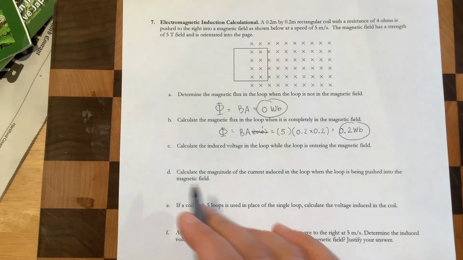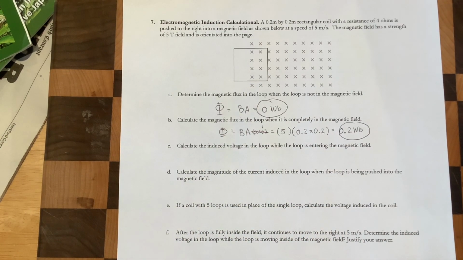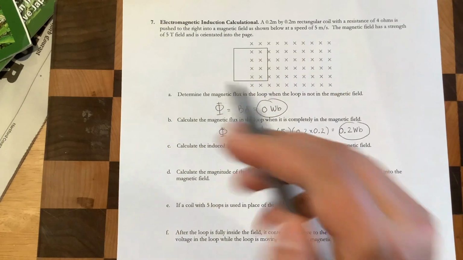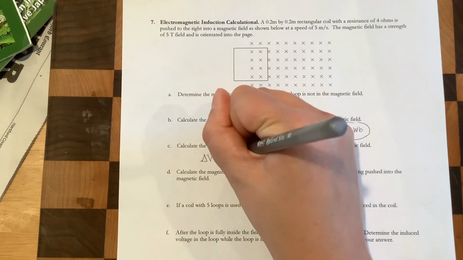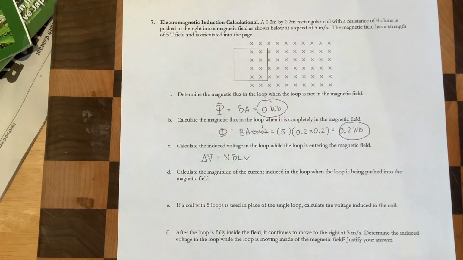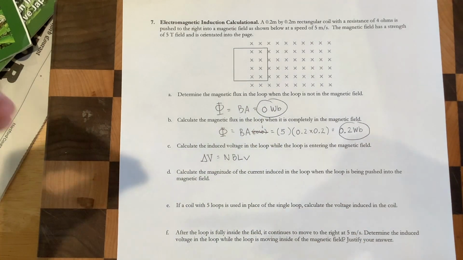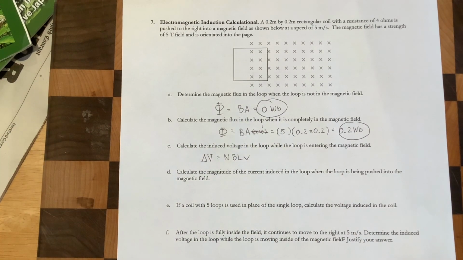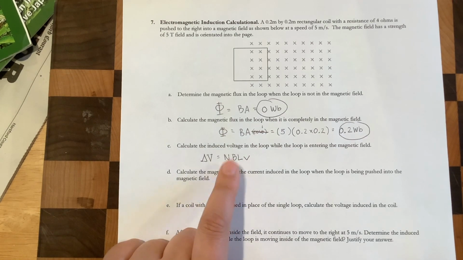So when it says calculate the induced voltage in the loop, I can assume n is 1. Because I'm given a speed in this equation, that kind of tips me off that I should be using the NBLV equation instead of the changing flux one. So if you were stuck from that, chances are you looked at these two and you're like, oh, I'm going to use the changing flux equation, but I gave you a speed instead of a time. So that's my indicator. I gave you a speed, you're probably going to use this.